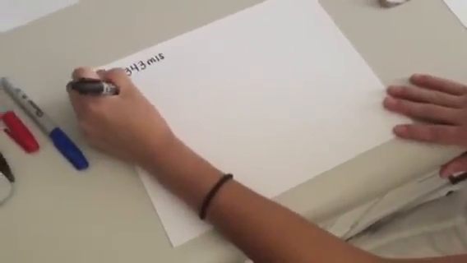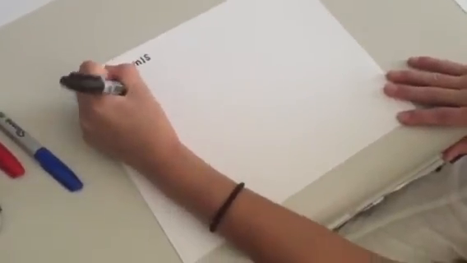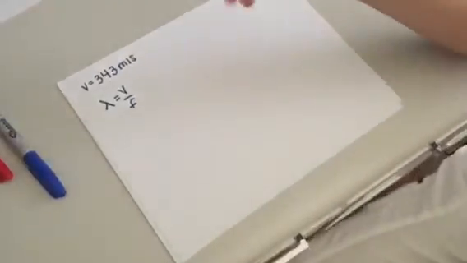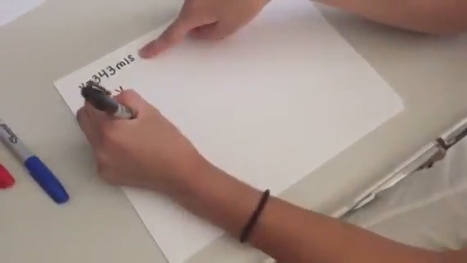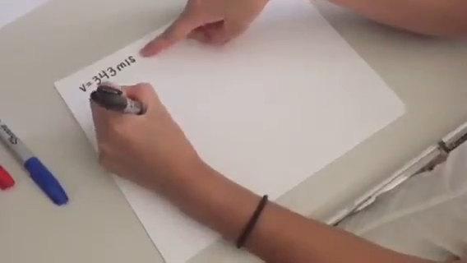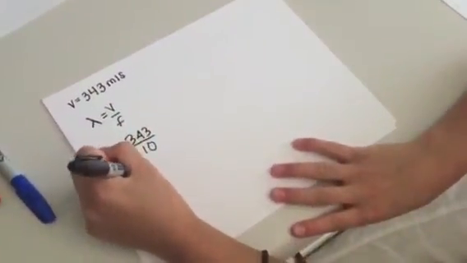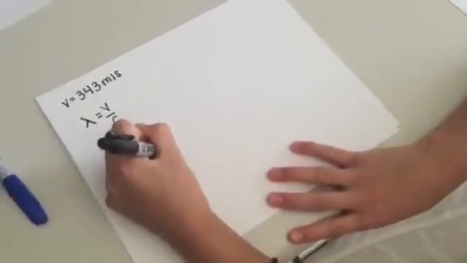So now we're going to try out a problem and find wavelength. Wavelength, this is the symbol for wavelength, is equal to velocity divided by frequency. We're going to take our velocity from our last problem, 343, and divide it by, let's say, a frequency of 10. 343 divided by 10, the wavelength would equal 34.3.